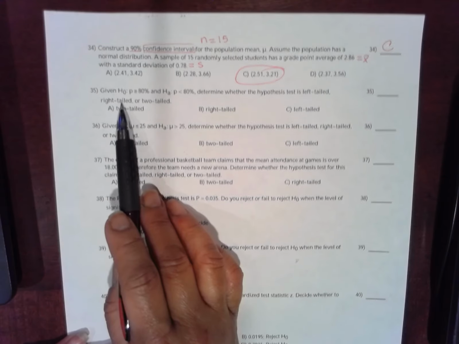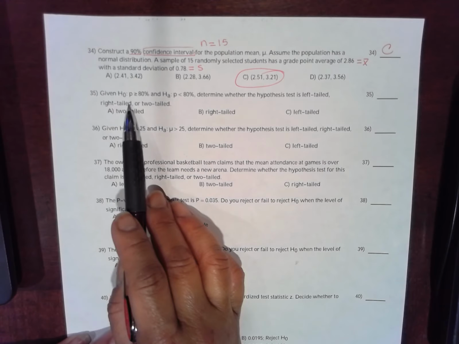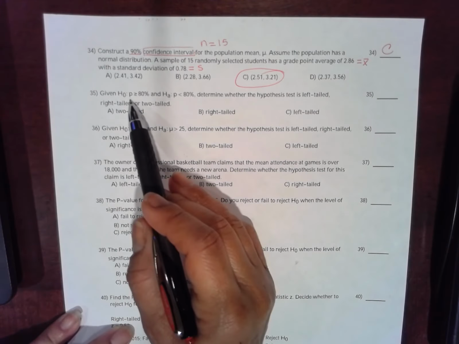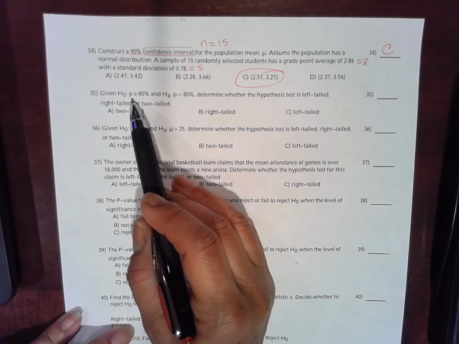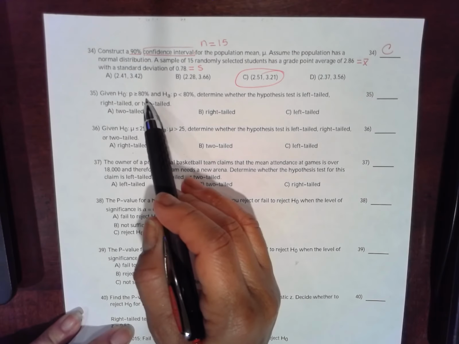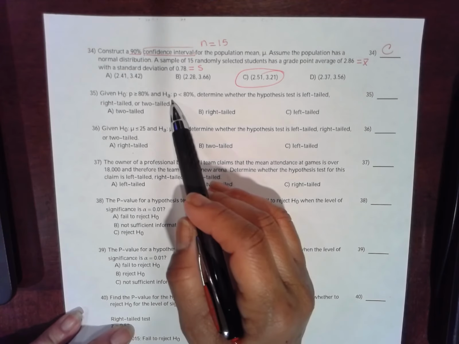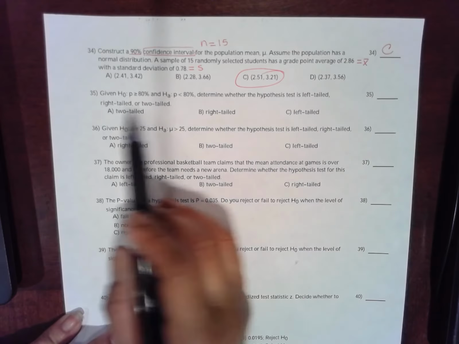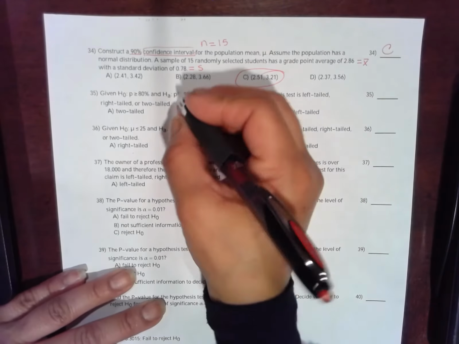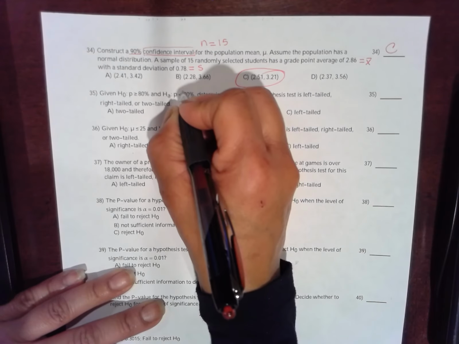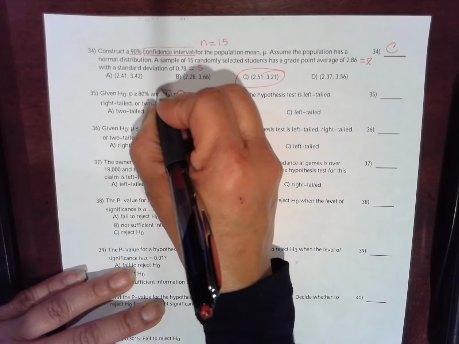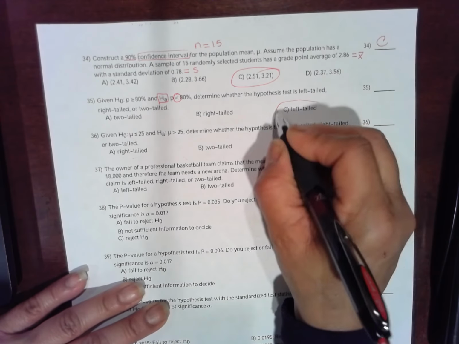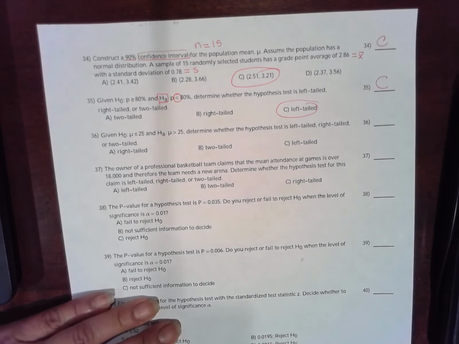Number 35. Given that the null hypothesis, and this is for proportion, but we can do it the same way. The null hypothesis, P is greater than or equal to 80%. That's the null hypothesis. The alternative, P is less than 80%. Determine whether the hypothesis test is a left tail, right tail, or 2 tails. So to determine the type of tail or the type of test that you're using, you always will look at the alternative hypothesis. If it is less than, it's going to be a left tail test. So that is letter C.